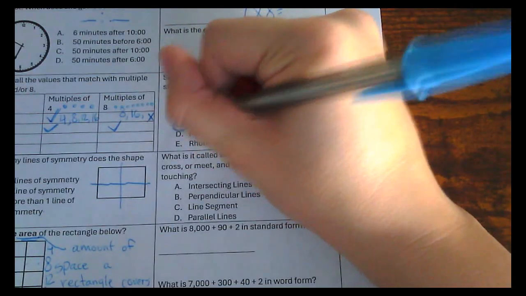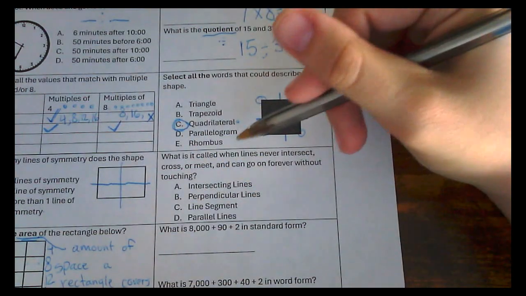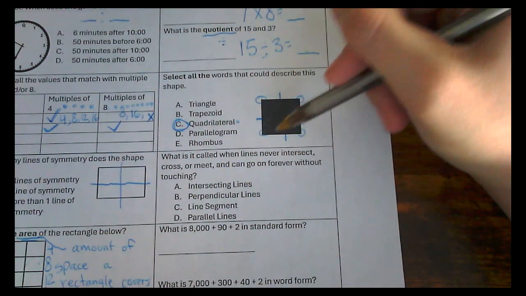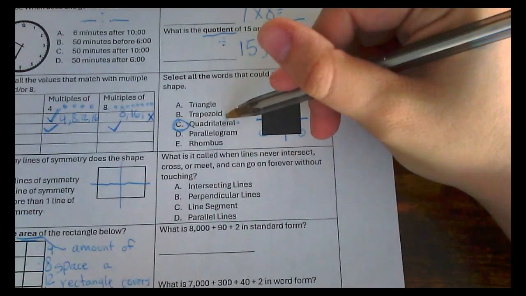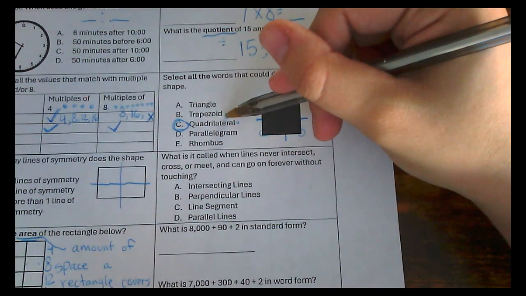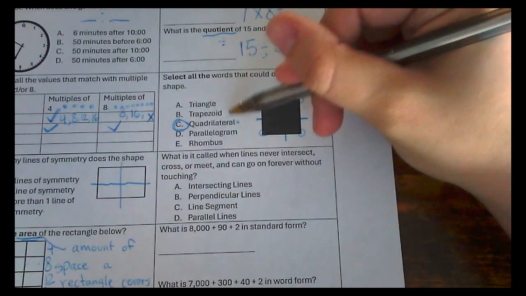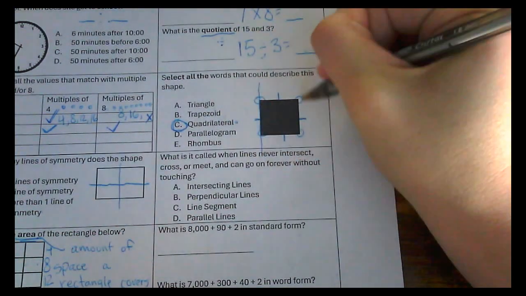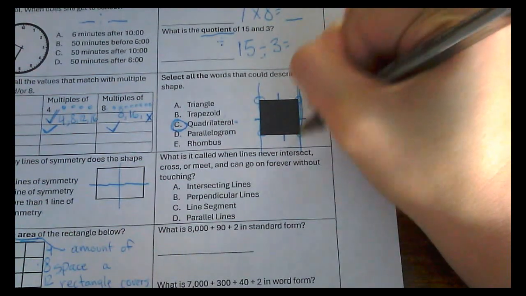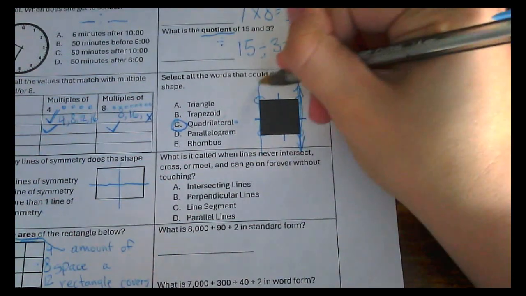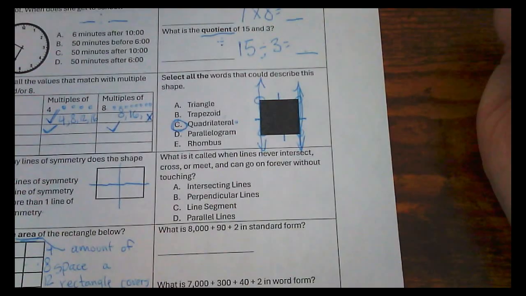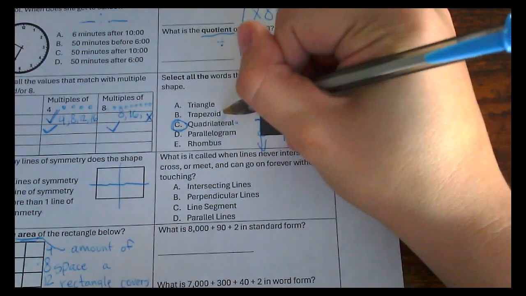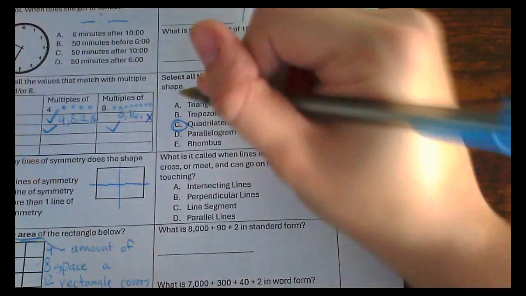It is a quadrilateral. So that means this shape is eligible to be the next one I want to look at, a trapezoid. It's eligible to be a trapezoid because it is a quadrilateral. Now, to be a trapezoid, you need at least 1 set of parallel sides. Let's check it out. Here we already have 1 set of parallel sides. Remember, sides that can go on forever without touching. So the trapezoid does have at least 1 set of parallel sides. Let's choose that.